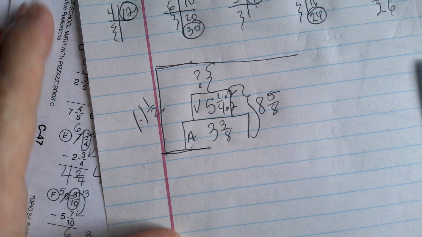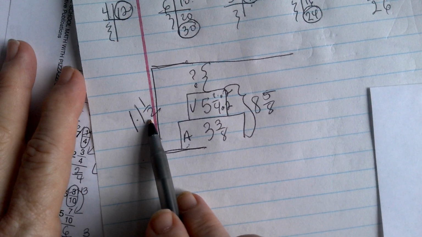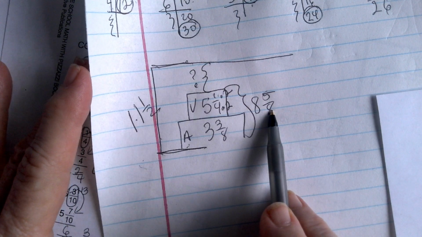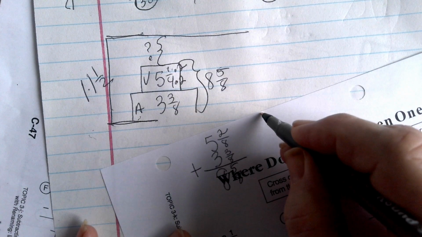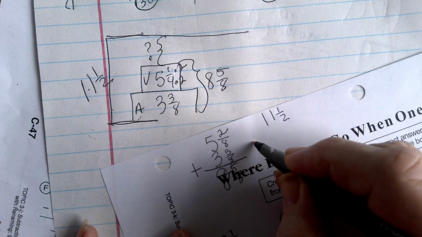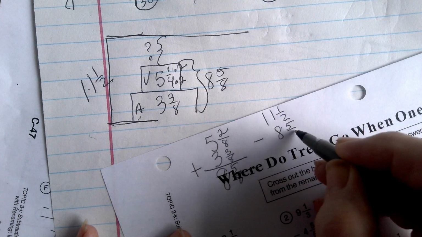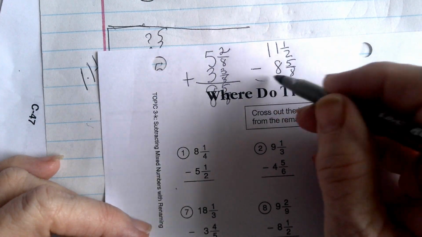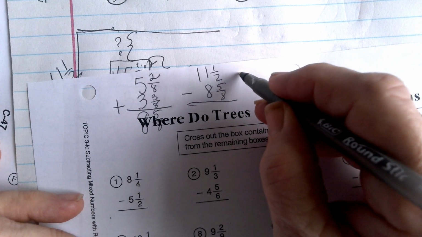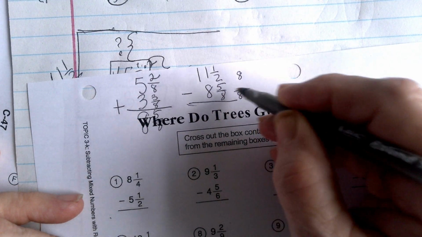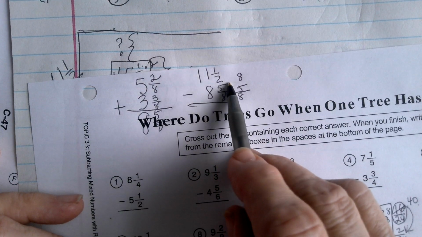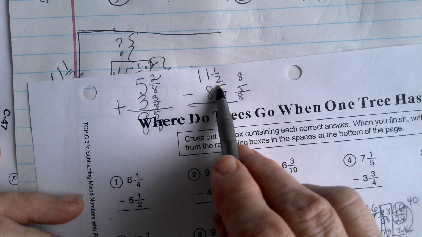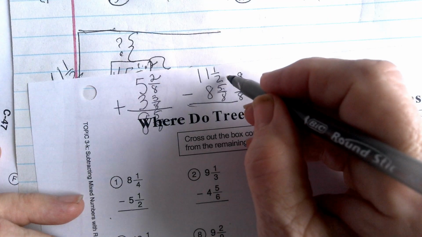Subtract. Very good. So we're going to try to, by the way, what's the common denominator between 2 and 8? 8. So I'm going to put 11½ minus 8 5/8. Again, not a lot of room. I probably should have done it over here, but that's okay. So let's get our common denominator of 8 and 8. This bottom one stays the same. 2 times what will give us 8? 2 times 4.